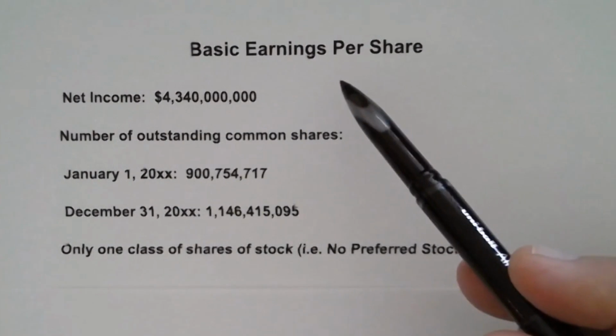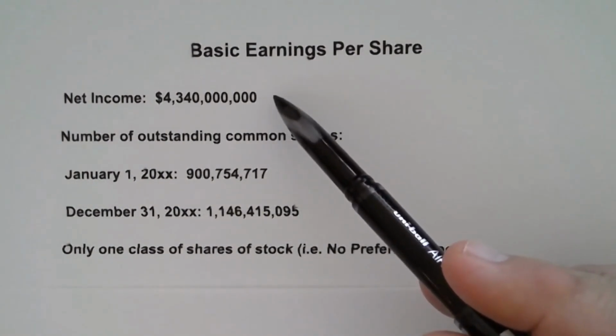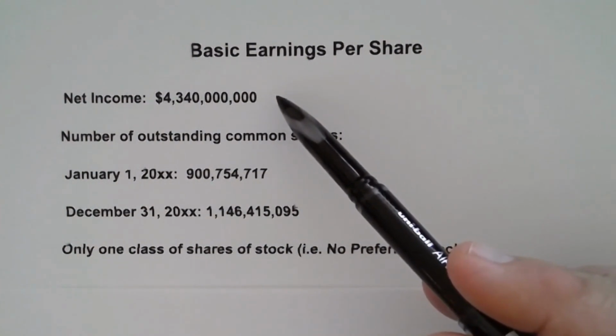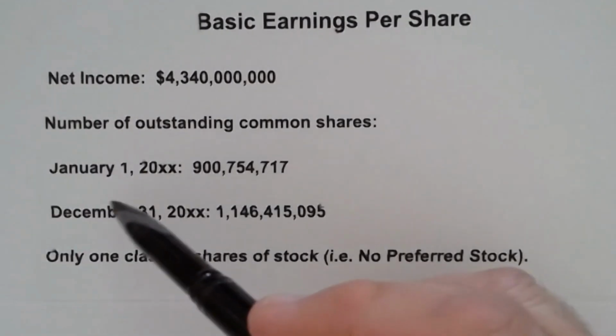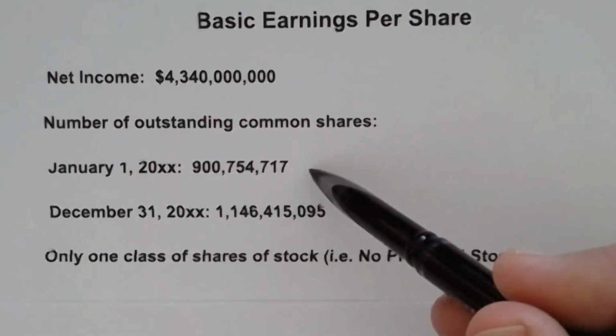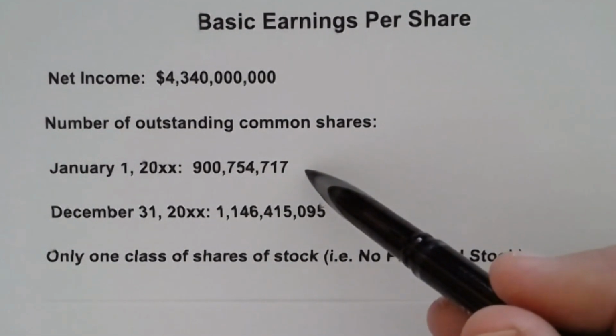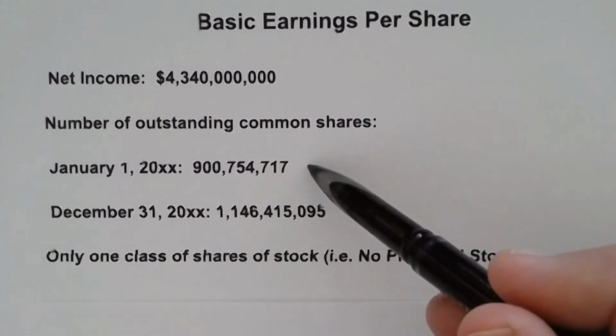We have a company with a net income of $4,340,000,000. On January 1st of that year, the number of common shares outstanding is 900,754,717 shares.